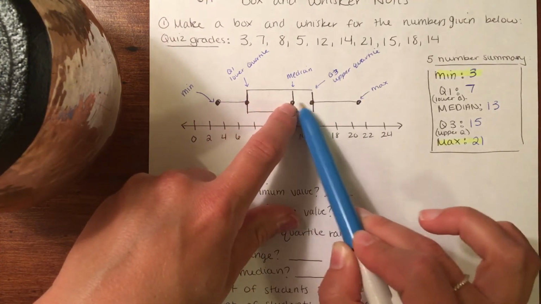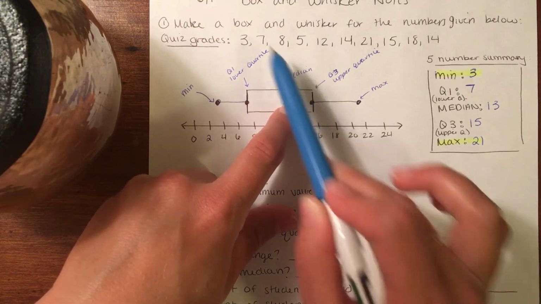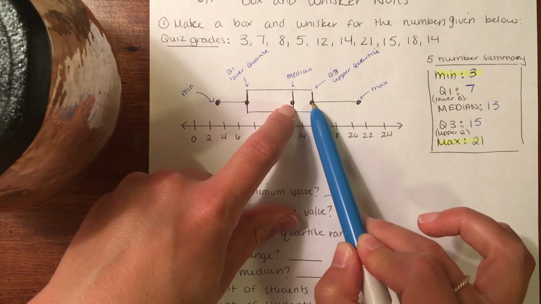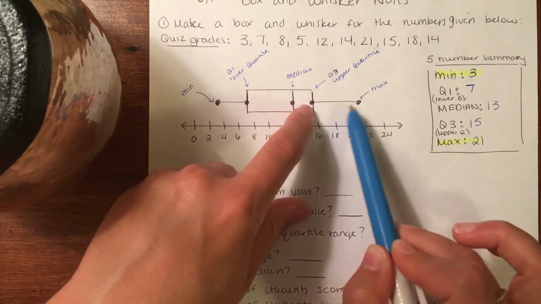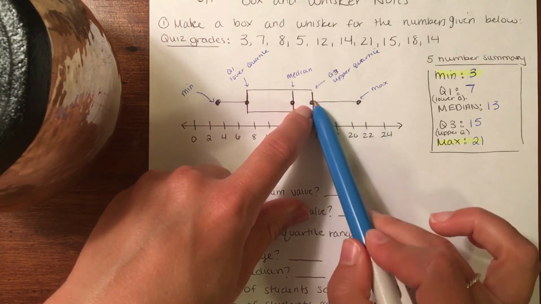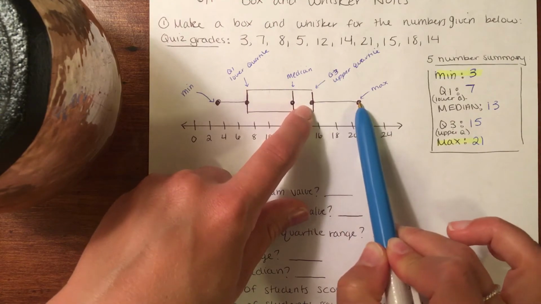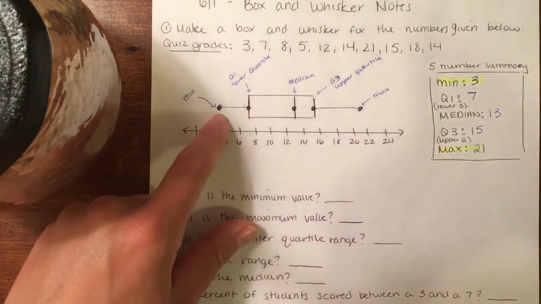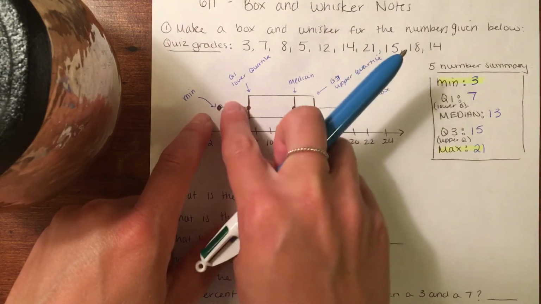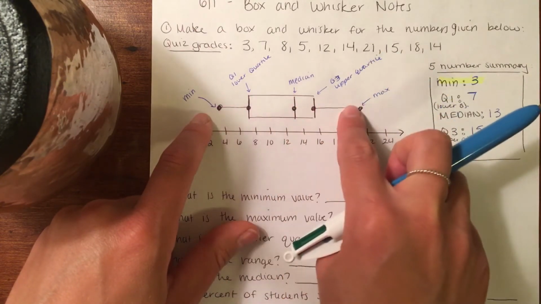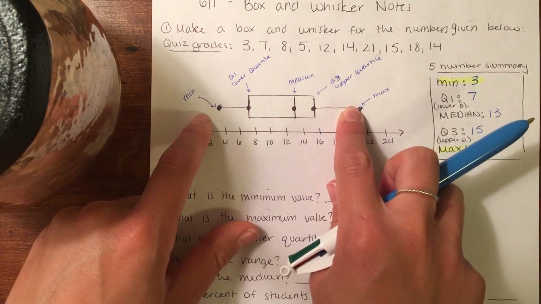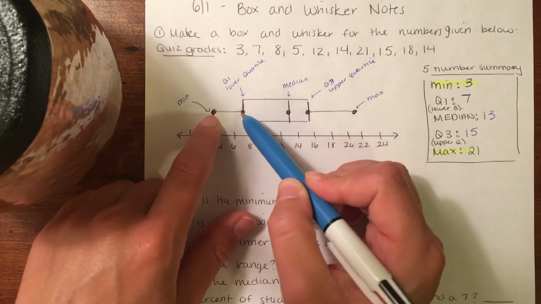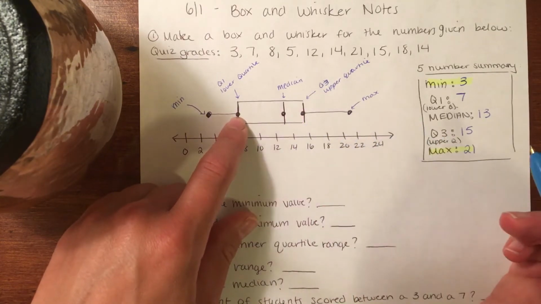Even though this looks smaller over here, there's still the same number of data points in between 13 and 15, or your median and your Q3, and there's the same number of data points in between your Q3 and your maximum. If I were to list out all these numbers, let's say there would be two quiz grades in here, 2 in here, 2 in here, and 2 in here. I think it's actually more than 2, but maybe 3 each one. But it just goes to show that these separate the data into 4 equal sections.